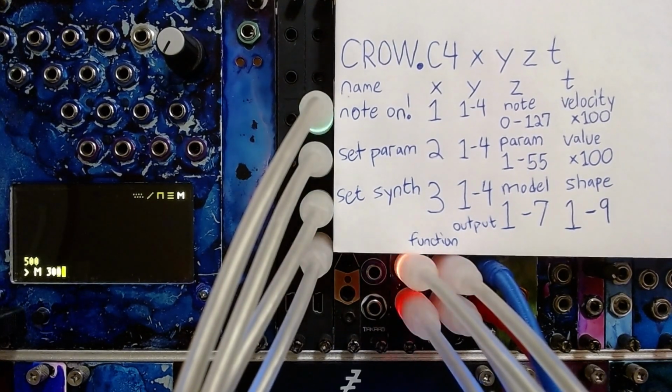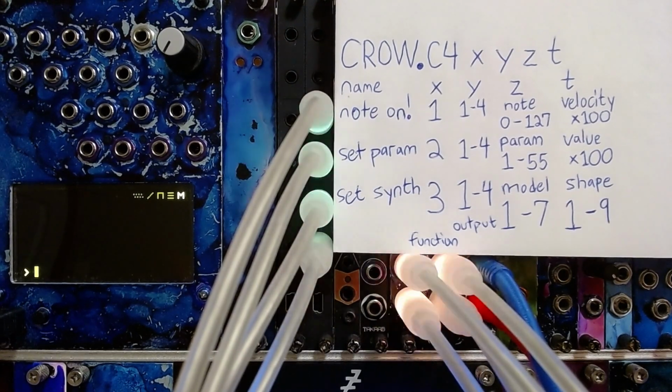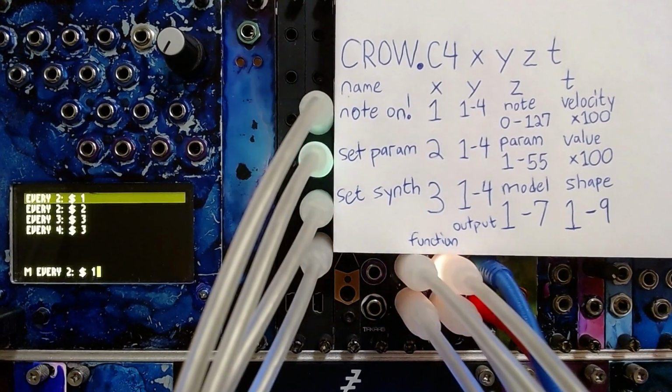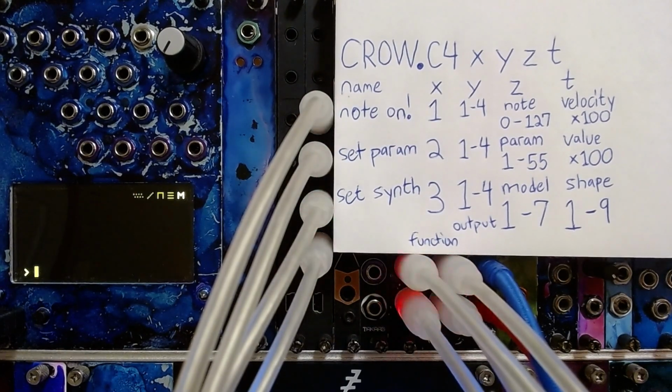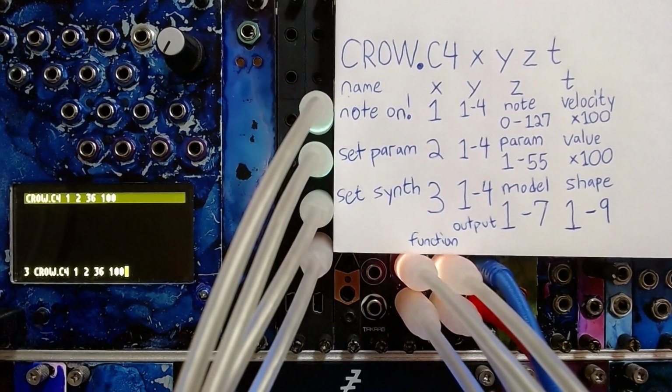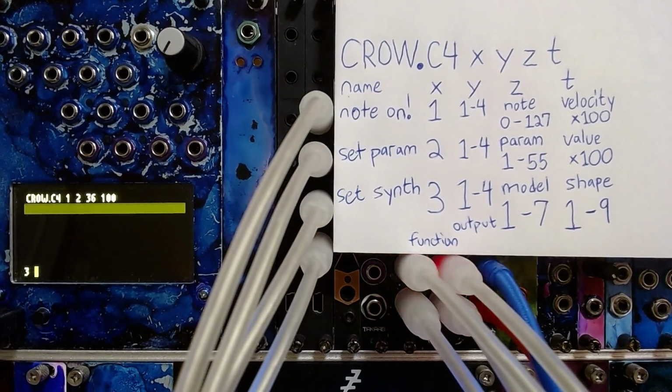Let's speed up our metronome. Let's say every 2 we're going to trigger script 4. Or if we don't want to use the script, we could just write crow C4 here also.